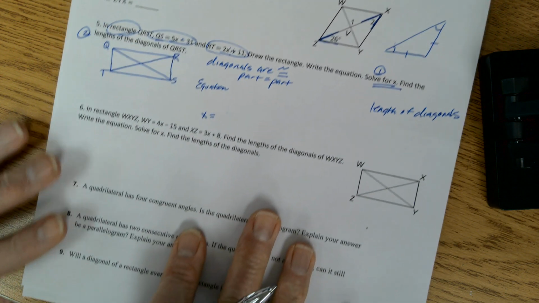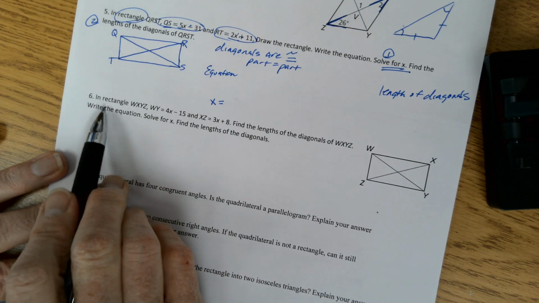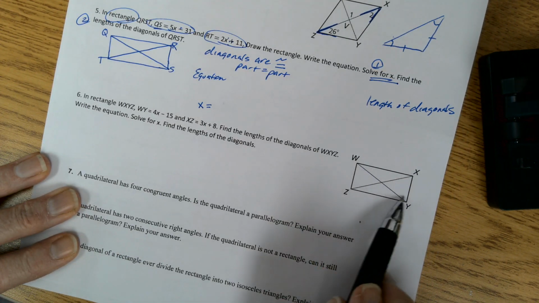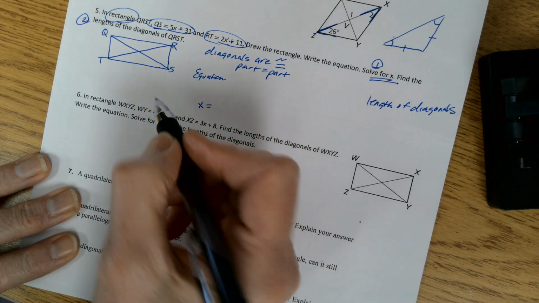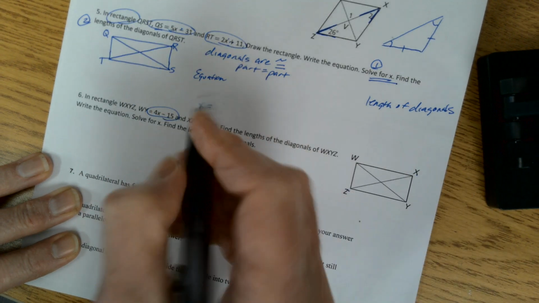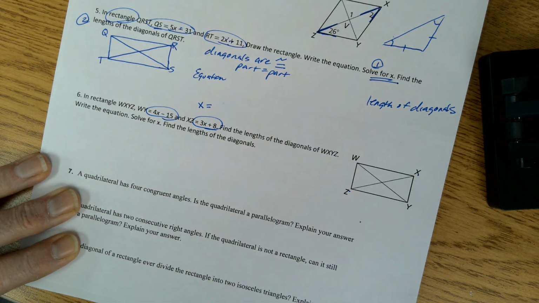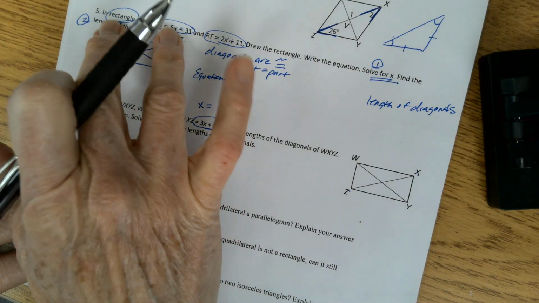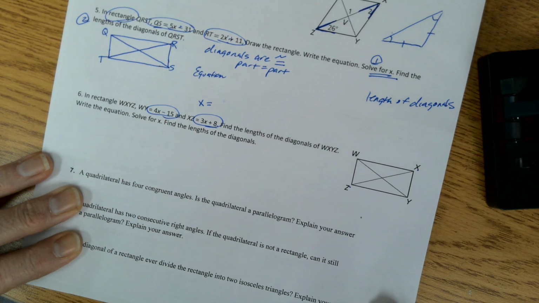Okay. Number 6. In this rectangle, W to Y is 4x minus 15. X to Z is 3x plus 8. This is exactly the same thing as number 5. Just the numbers have changed.